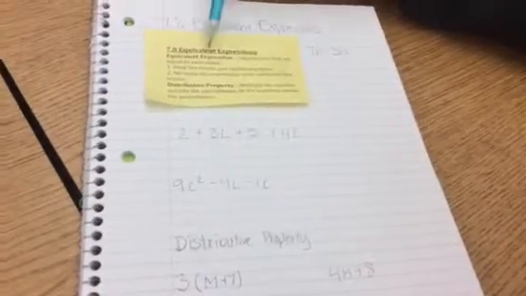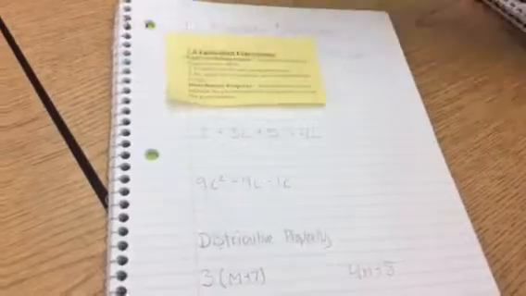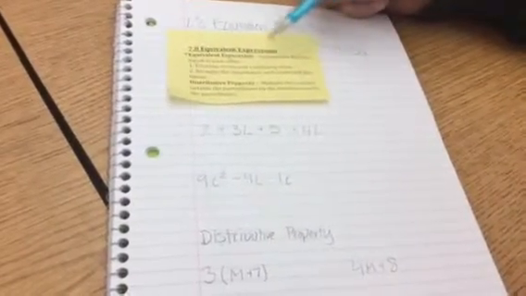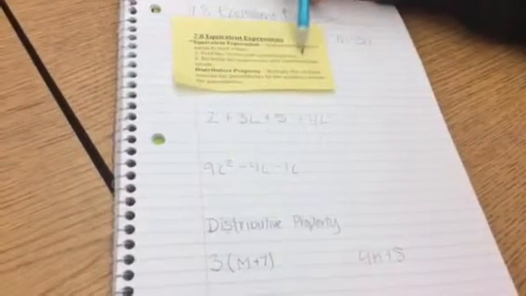All right, ladies and gentlemen, today we are going to be working with equivalent expressions. So an equivalent expression, you can see our vocabulary word right here. Equivalent expressions are expressions that are equal to each other. The way that you do that is you need to find like terms and combine them, and then you need to rewrite the expression with the combined like terms.